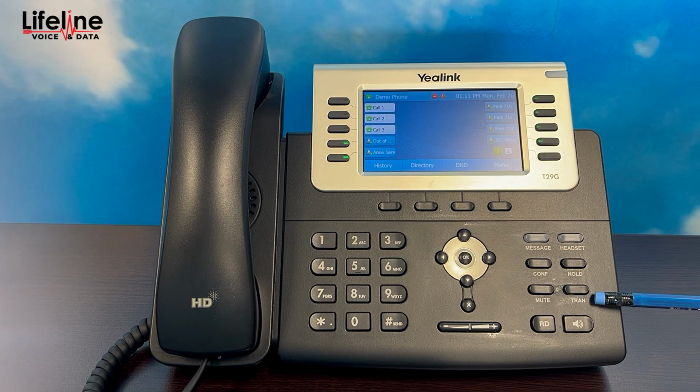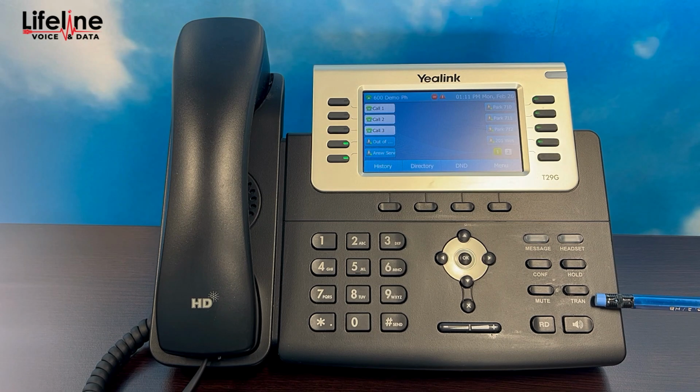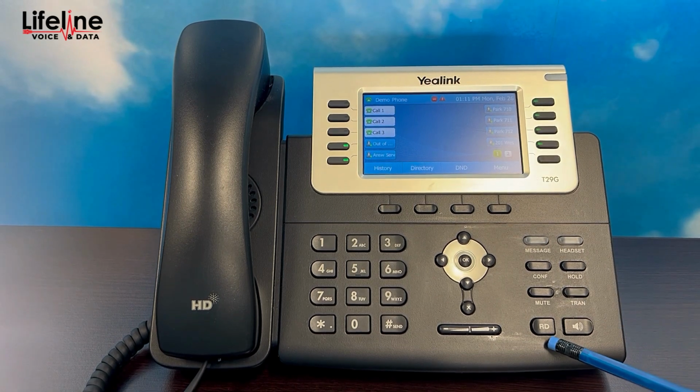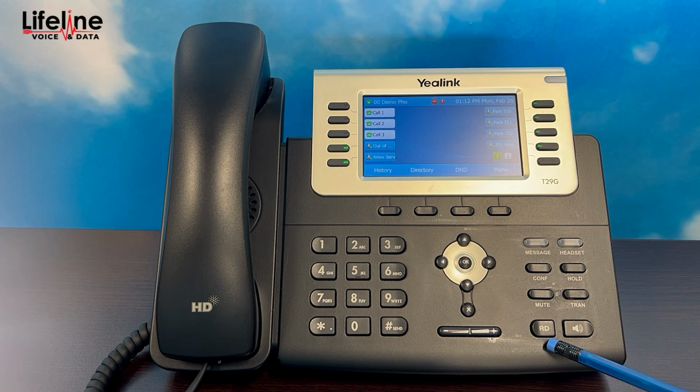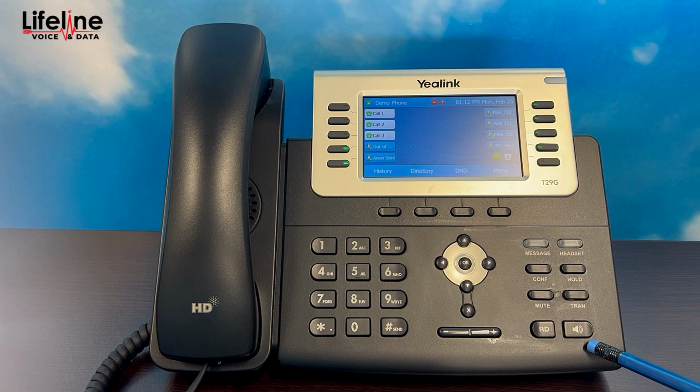The tran or transfer button serves 2 functions. When idle, it provides a quick way to forward your extension. When on a call, it functions as a transfer button. The RD button is your redial button that will show the recent calls that were placed by taking you back to the history. The final button places a call on speakerphone.